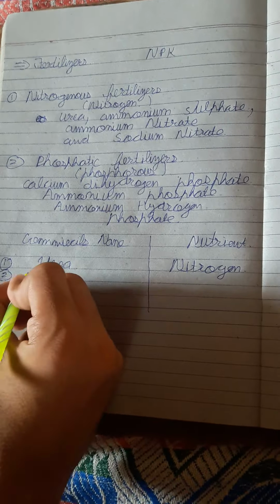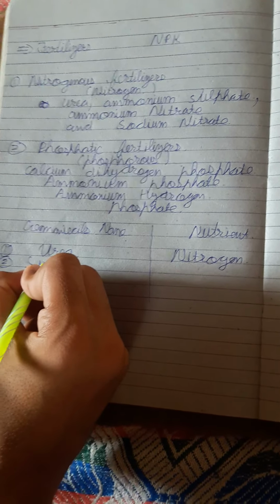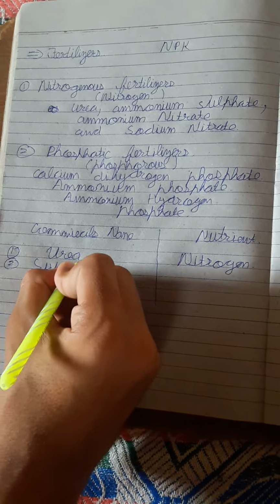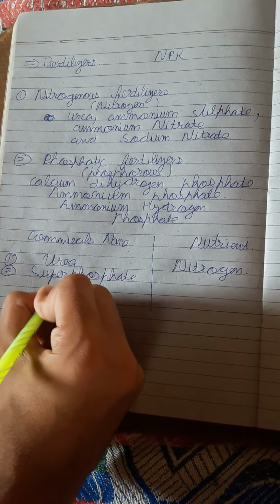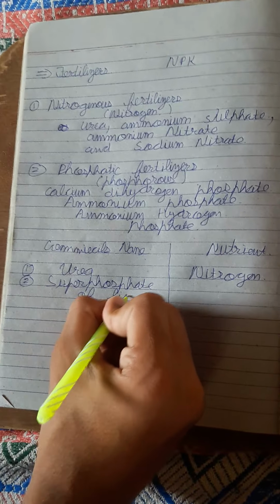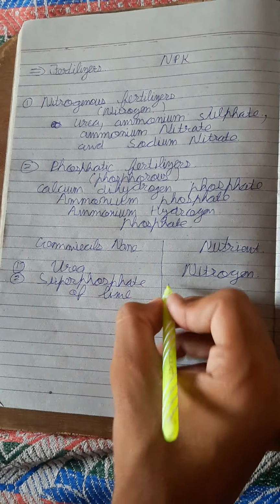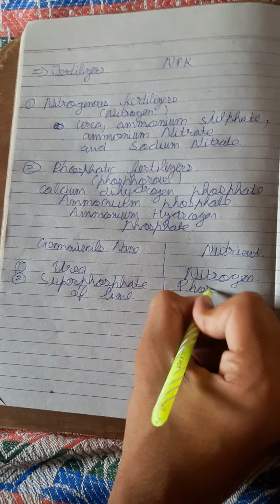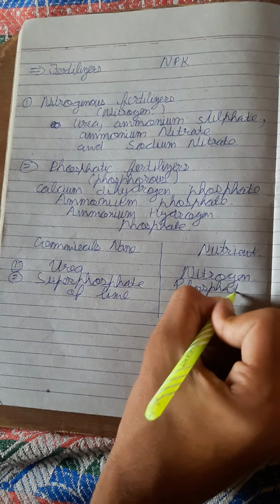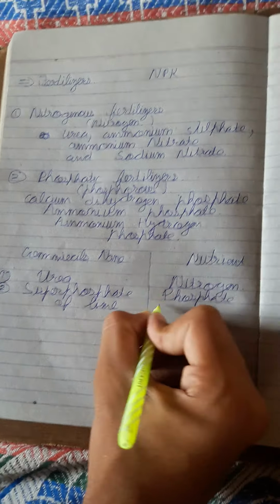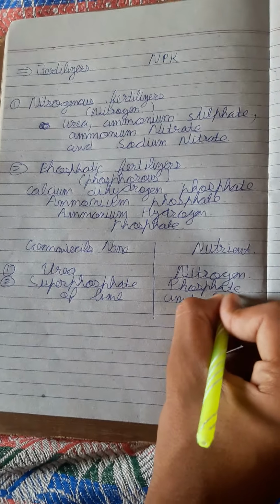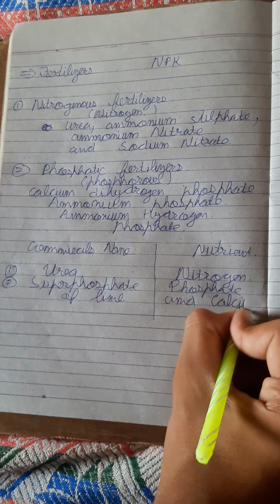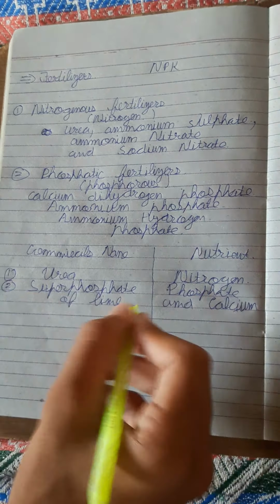And the second type is the superphosphate of lime. Here comes the phosphate, so it is definitely rich in phosphate. And there is lime. We'll learn about what lime water is. Lime is the calcium carbonate, so it is also rich in calcium. Just like humans need the nutrients, plants also need the calcium.